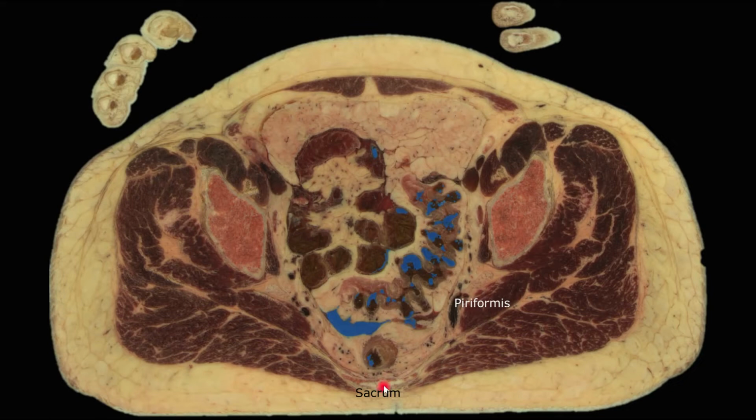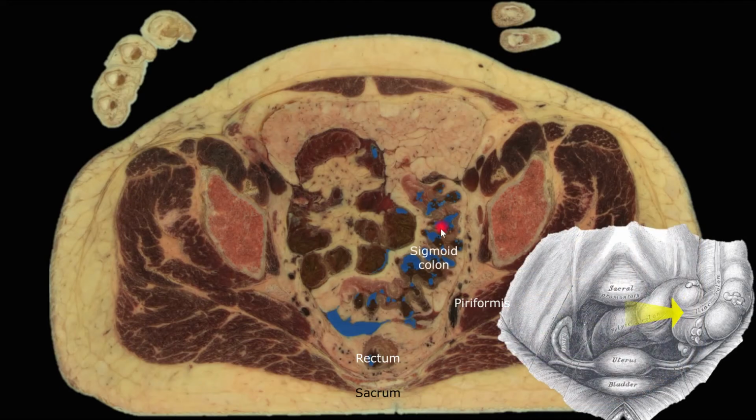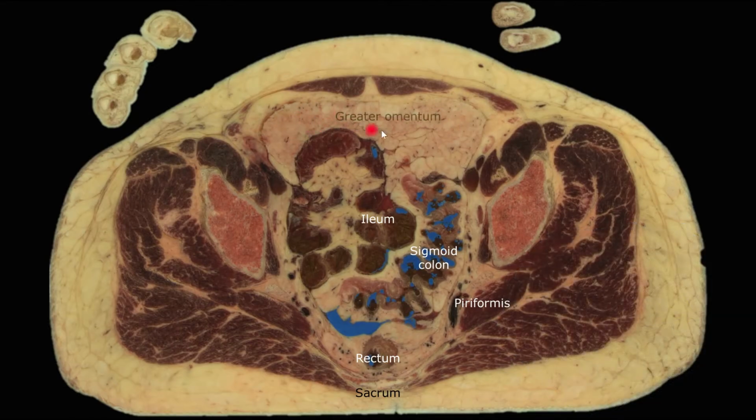In front of the sacrum, in the midline, is the rectum, and in front of it, I can see a loop of intestine. This is the large intestine, and you can see that there are many diverticula in this loop. This is evidence of diverticular disease that mainly affects the sigmoid colon. Also, I can still see parts of the ilium here, and more anteriorly is the greater omentum.